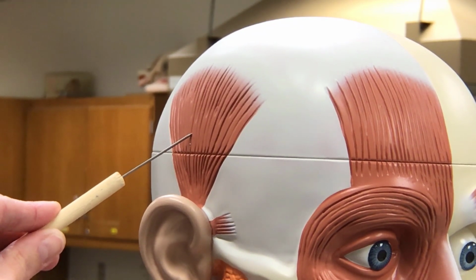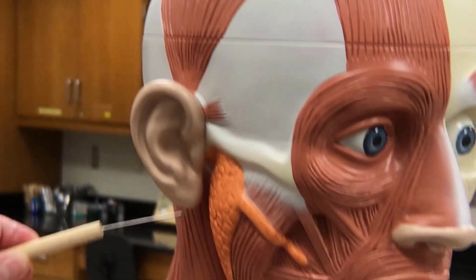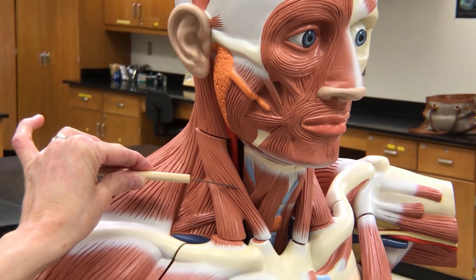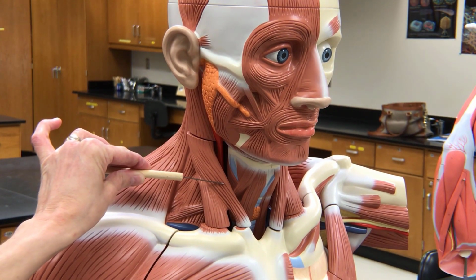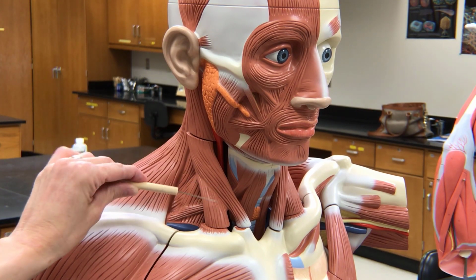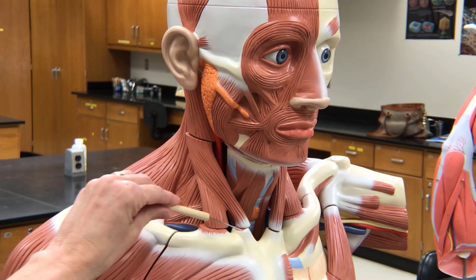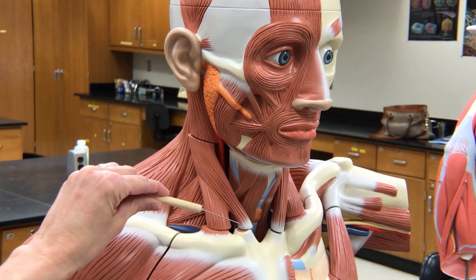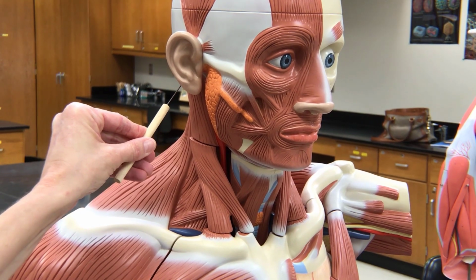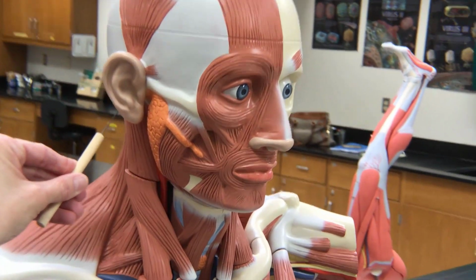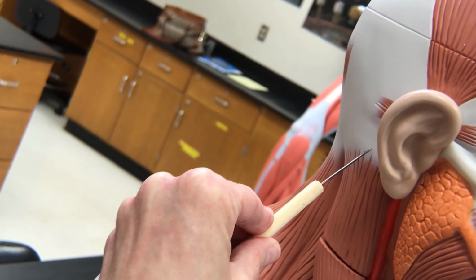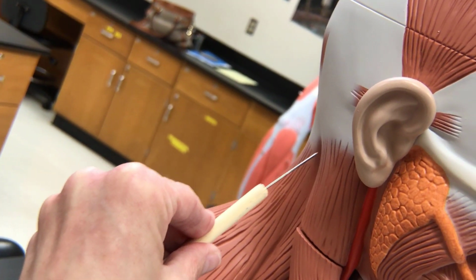skull. Below the ear, this large neck muscle is the sternocleidomastoid. So the sternocleidomastoid, as you can see, comes down to the clavicle and the sternum, and then back behind the ear is the mastoid process. Okay, so on this particular muscle, you can see the origins and the insertions.